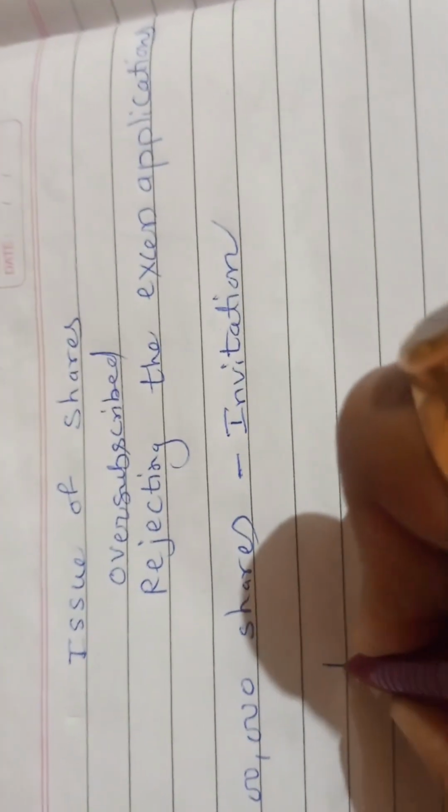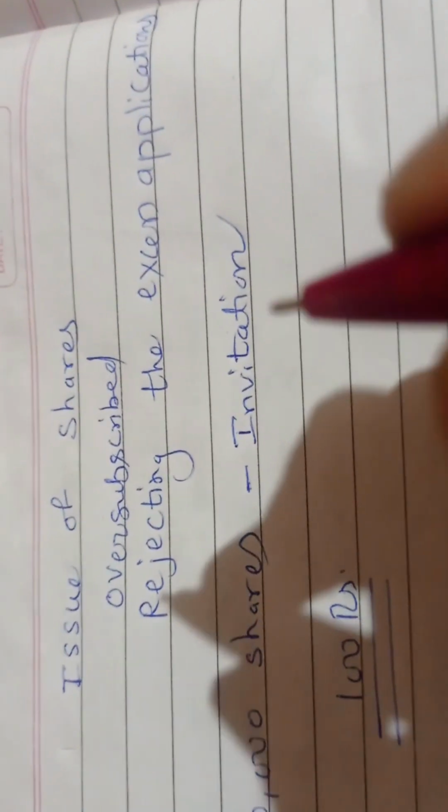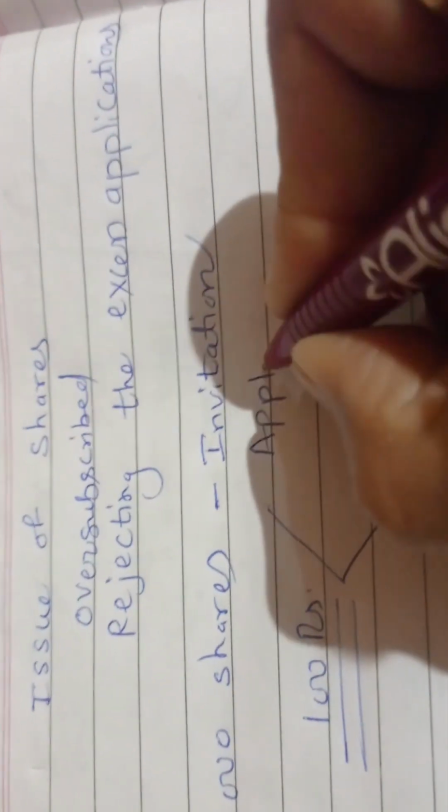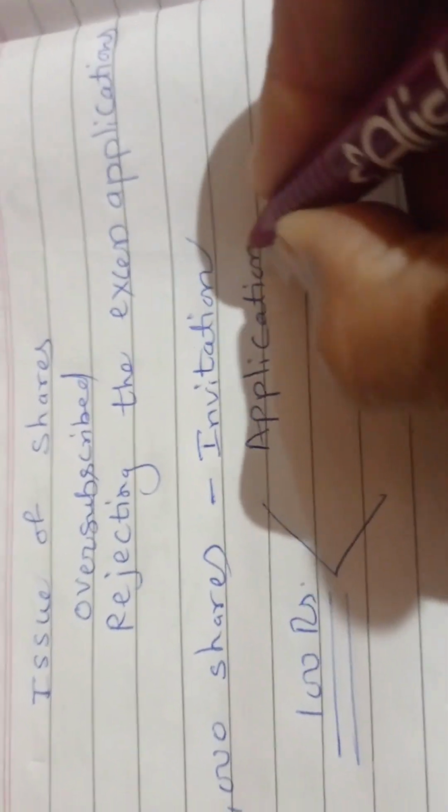Now the value of the share is 100 rupees and it is payable in application and allotment.